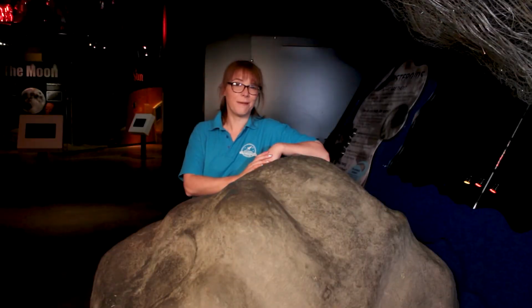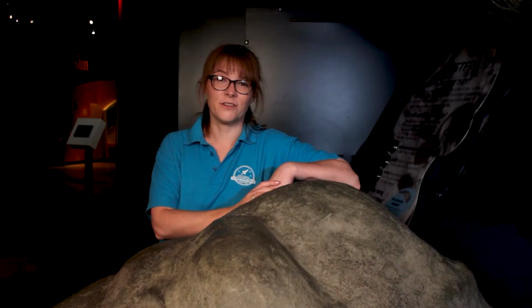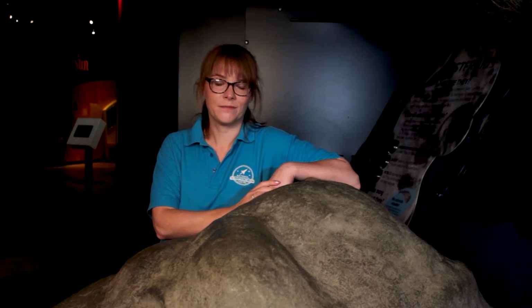Asteroids and comets are space rocks that orbit our sun. They're leftovers from the formation of our solar system 4.5 billion years ago. The main difference between them is their composition. That's what they're made of.